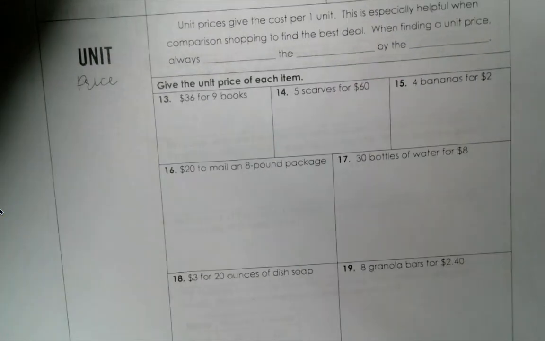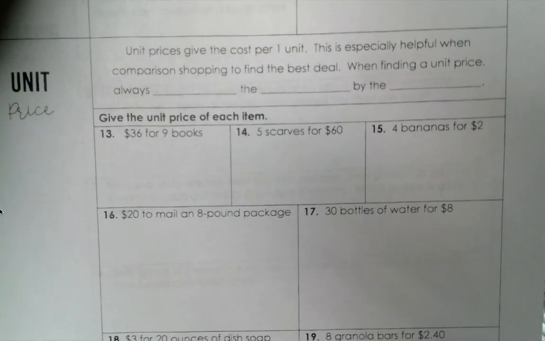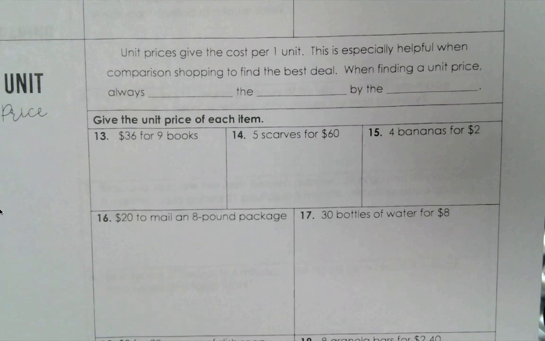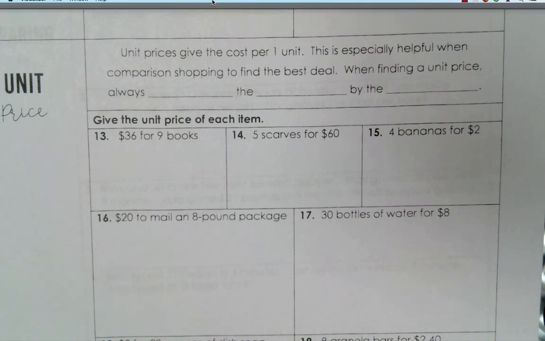Okay. So unit price, okay? And as I'm doing this video, I'm going to remember to bring in some examples. Unit prices give the cost per 1 unit. This is especially helpful when comparison shopping to find the best deal. Okay, so pause for a second.